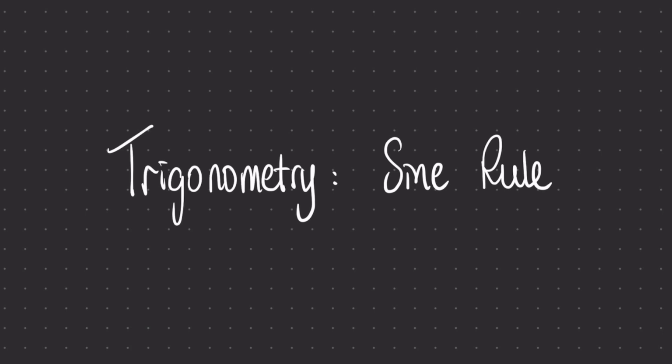The sine rule is not specifically for right-angled triangles like the previous parts of trigonometry that we've been covering together. For the sine rule, the way that we're going to label our triangle is slightly different. We use capital letters for the angles, and opposite those angles we use the lowercase letter to label the side. So opposite A will be little a, opposite B will be little b, and opposite C will be small c.